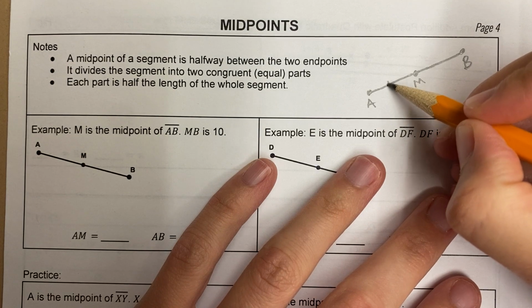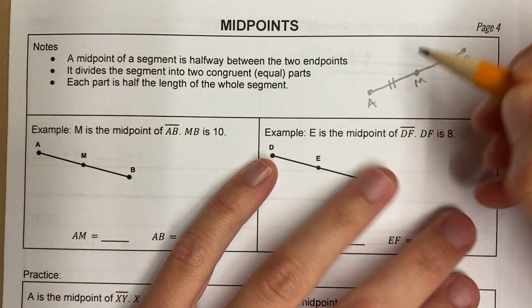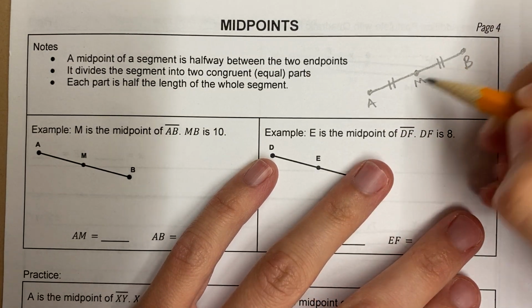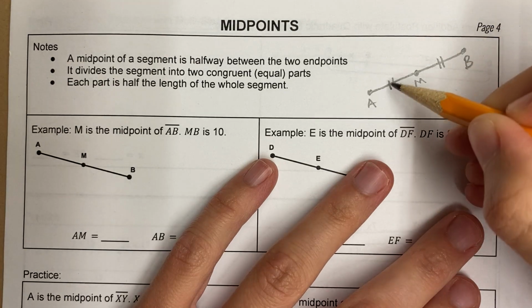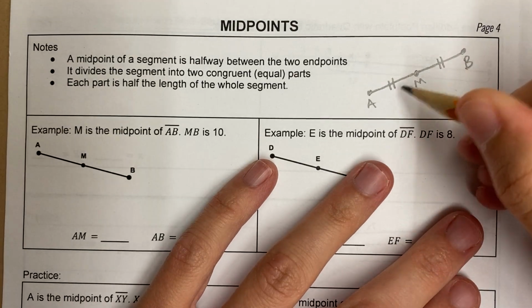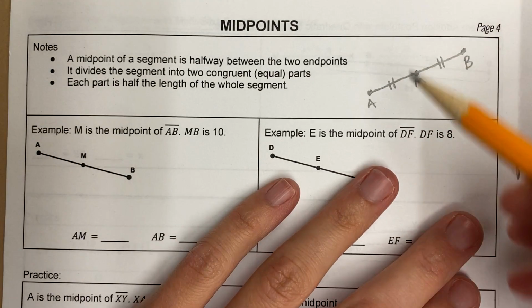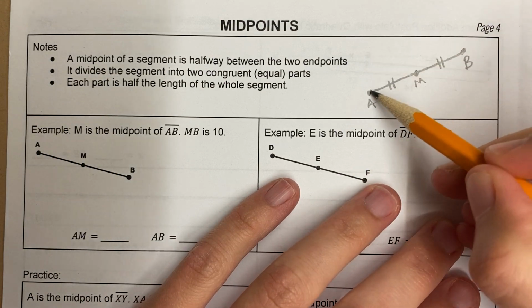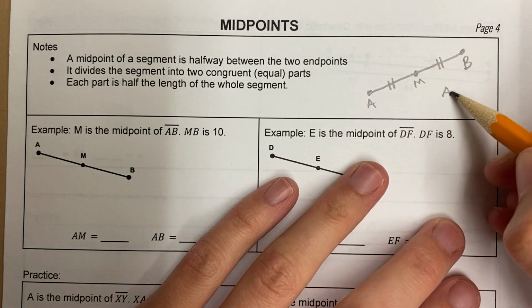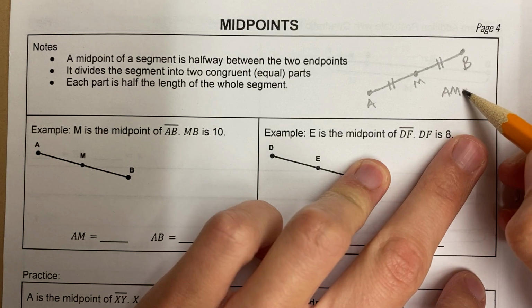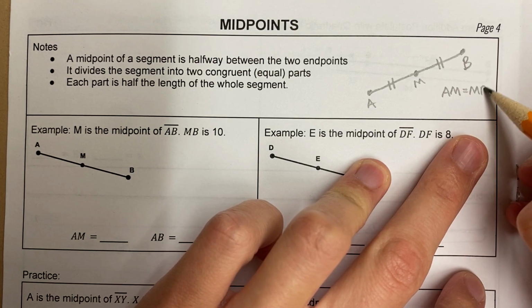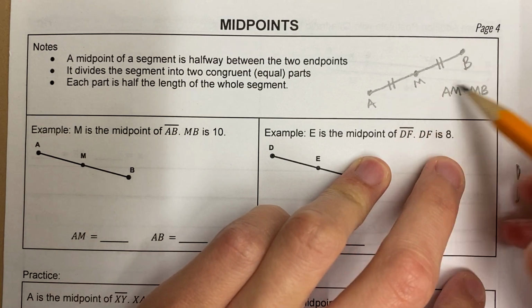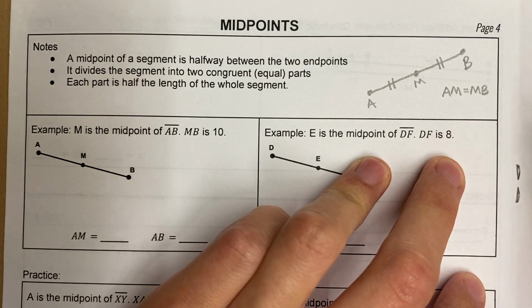Sometimes in geometry what we do is we mark, like let's say I mark this segment with 2 lines. I can mark this segment with 2 lines as well to say they're congruent. You can also use 1 line, 3 lines, right? But the idea is to make them the same. So these two segments, AM and MB, are congruent. They are equal. These two segments are the same length. So this length is the same as this length.